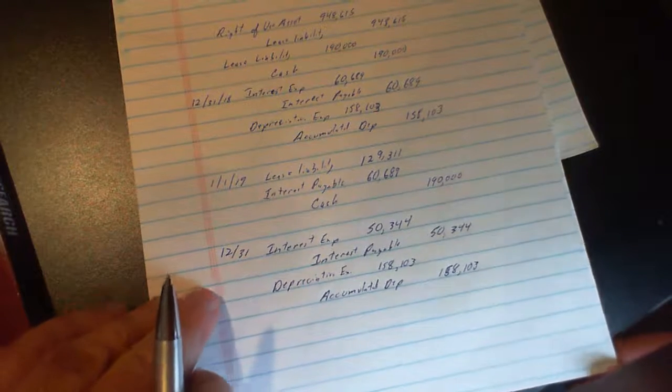All right, now let me go ahead and put the lessor's side of the entries here for a couple of years. We'll use a lot of the same numbers on this.